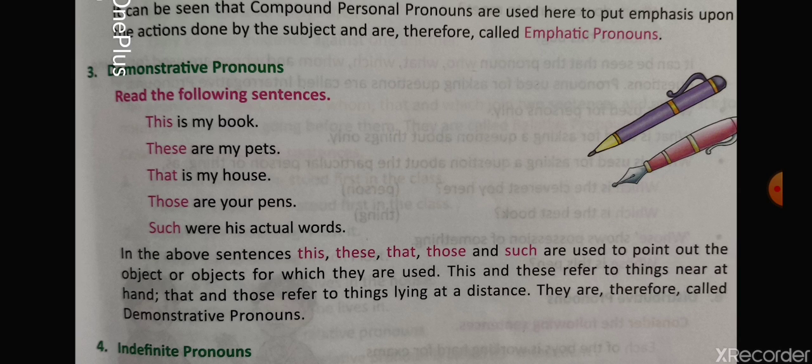Like, this is the pen that I bought yesterday. These are the notebooks that I have to give to him. Those are the shoes that my brother sold.